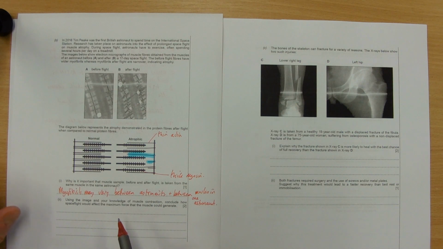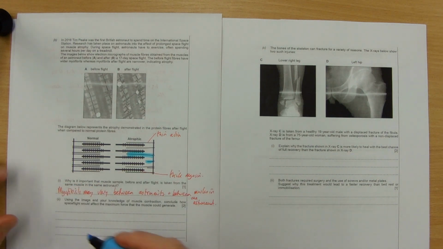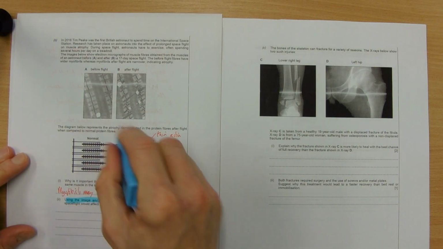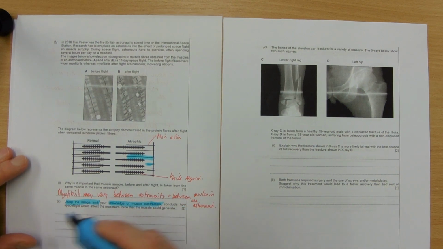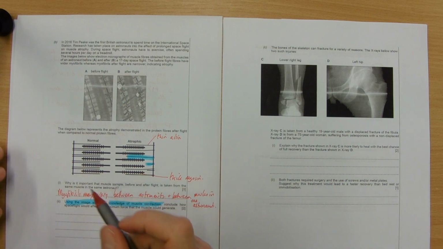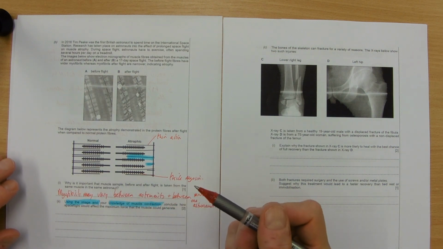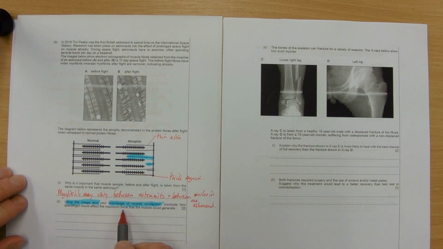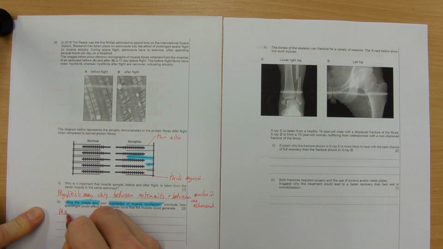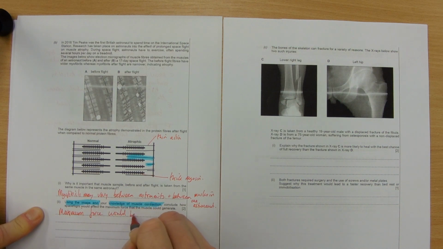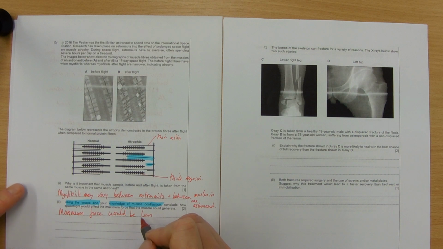Using the image, so we've got to refer to this somehow, and your knowledge of muscle contraction. Using the image, there'll be a mark saying what the evidence is, and our knowledge of muscle contraction. The question asks how this would affect the maximum force. So the maximum force would be less. And why?